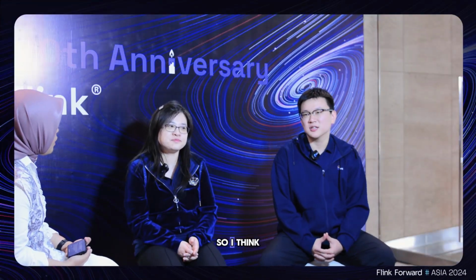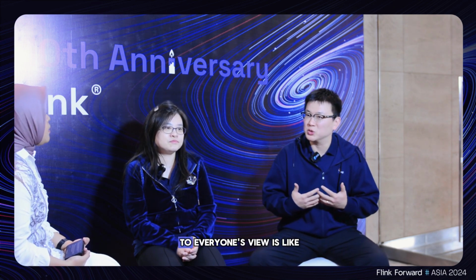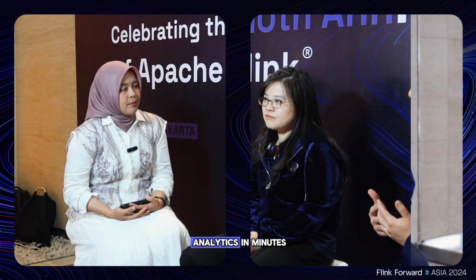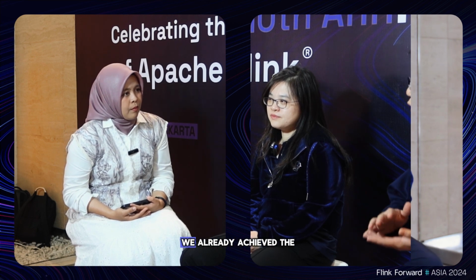Okay. So I think the target of the Flink project is different from the last decade. In the last decade, Flink brought real-time processing into everyone's view. In the old days, you could not do data analytics in minutes; at least you needed hours or even days. But now we can achieve data freshness at the level of minutes, seconds, or even sub-seconds. But now we have already achieved sub-second data freshness, and there is not a strong demand for even more real time. So the target has shifted.